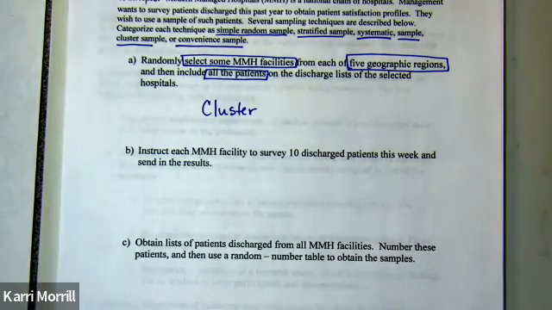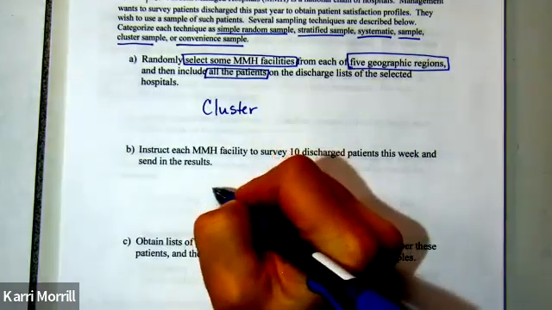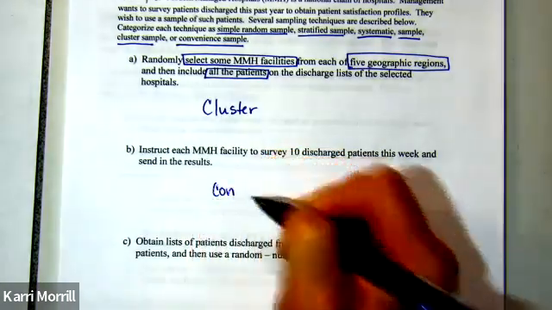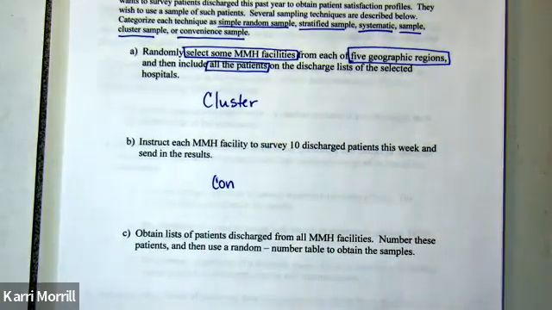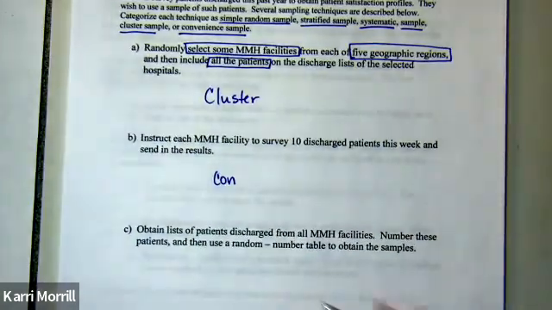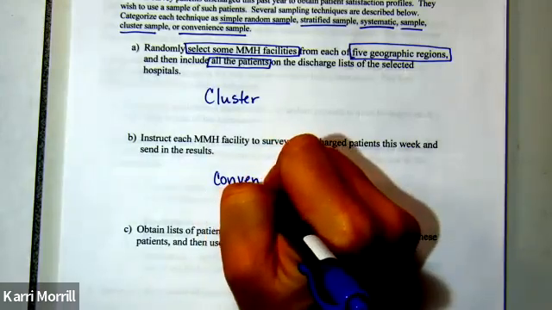Instruct each MMH facility to survey 10 discharge patients this week and send the results. So probably this one would be pretty convenient, right? They're like, oh, let's hurry up and get some data this week because we haven't been doing it. And so that would probably be convenience.